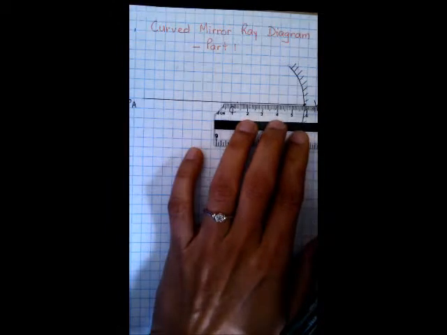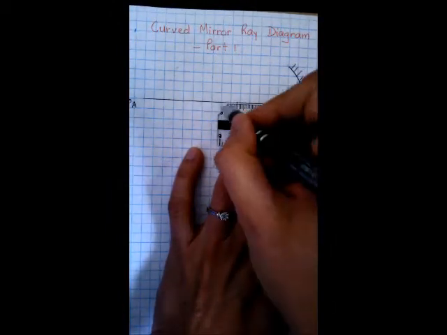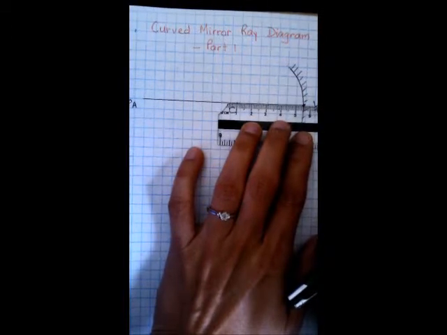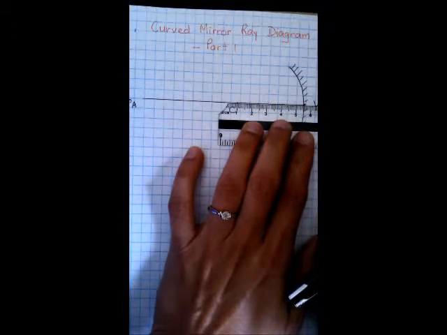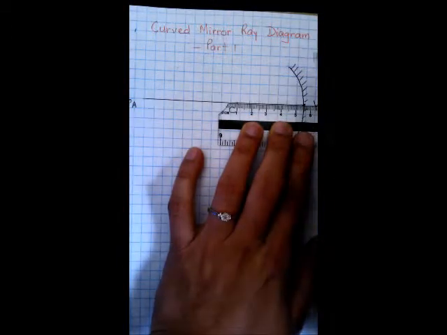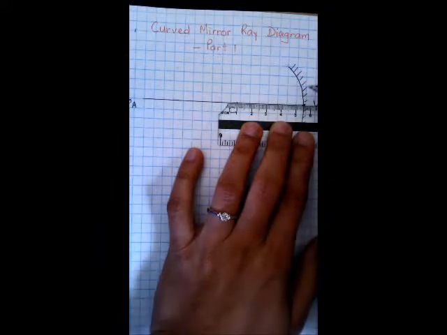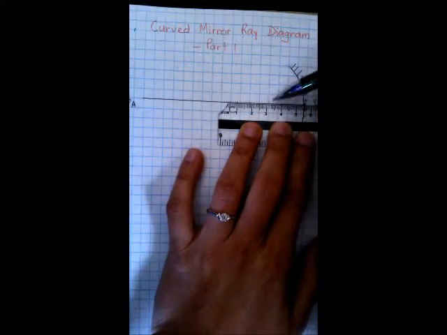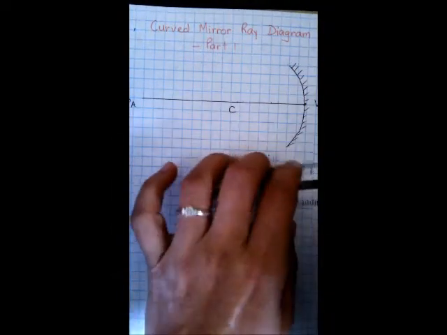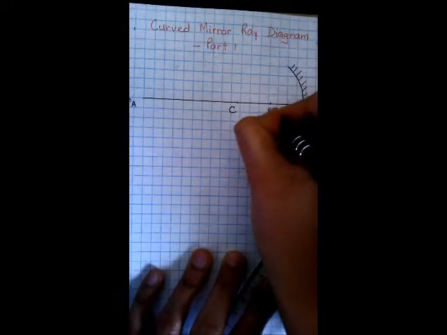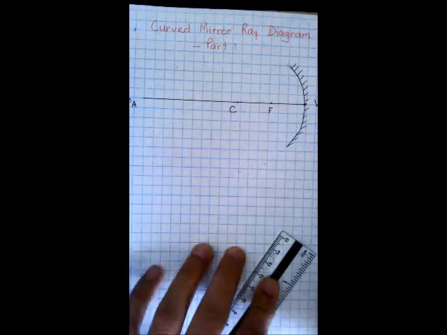So my ruler is rather broken here from the corner, but that's okay. I'm going to manage. This distance between C and V is 4.5 centimeters. So half of that would be 2.25, so 1 centimeter, 2 centimeter, and another 0.25. So this is my focal point represented by F.